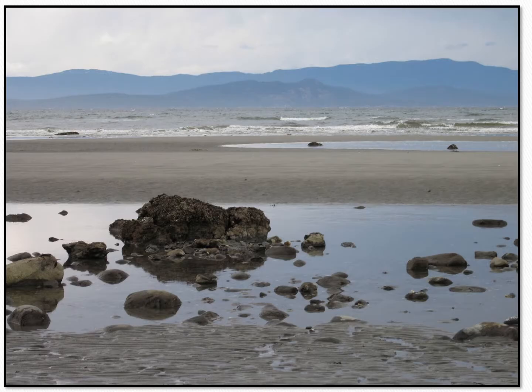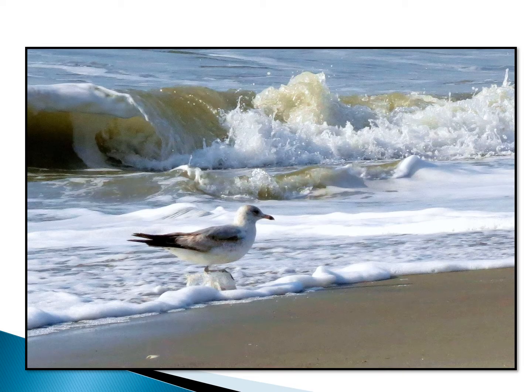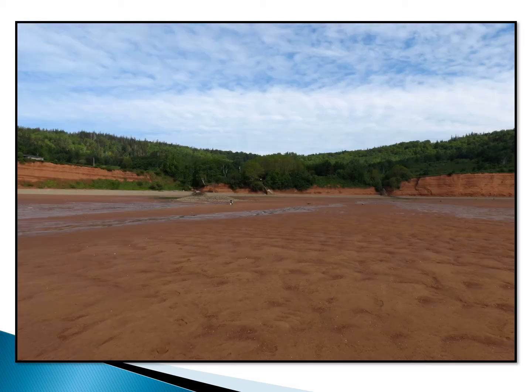So it's nice to think about creating some layers, like a foreground with this tidal pool, and then a middle ground with the beach and water, and then the mountains and sky as background. And if you can't layer, then think about adding an object of interest like this bird or a bench.